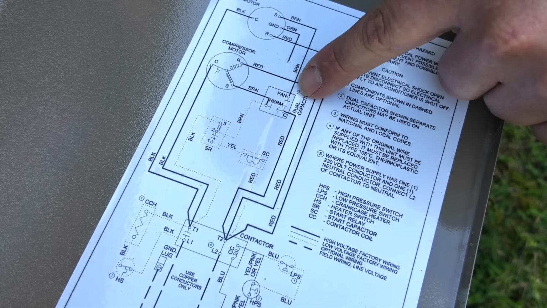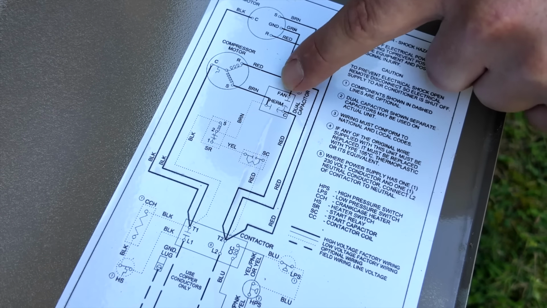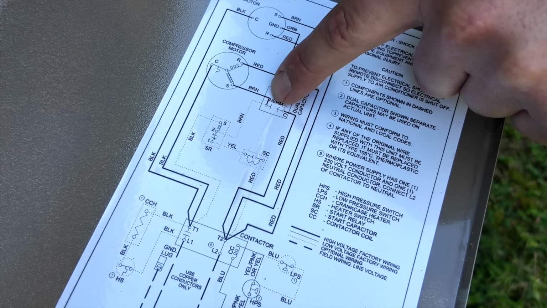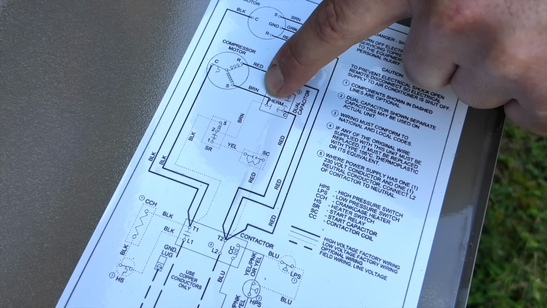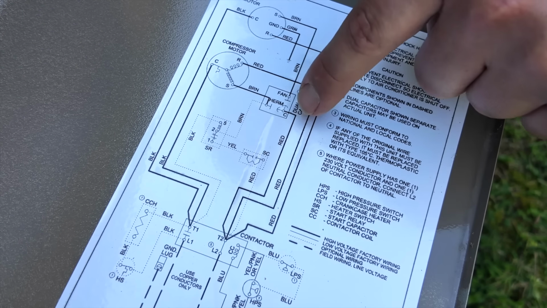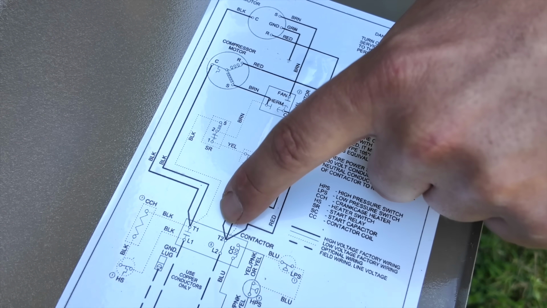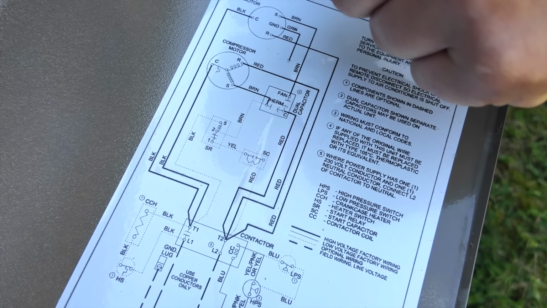Now let's find the contactor and the capacitor on the schematic. Here's our dual capacitor. You can see, got the fan terminal. Brown wire from the fan goes to the S. We got the HRM terminal. Brown wire from the compressor goes to the S of the compressor, and then the C. And the C goes back to the line side of the contactor, red.